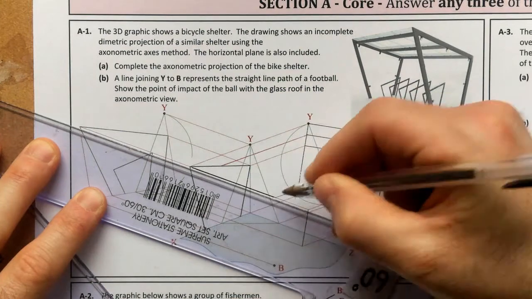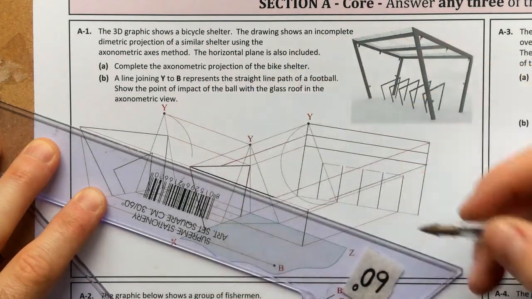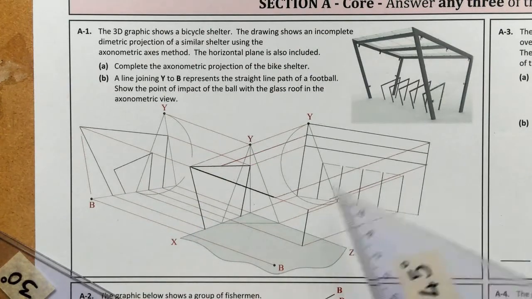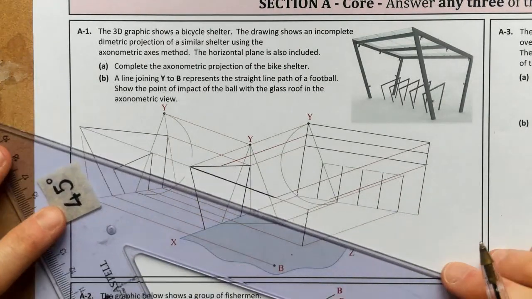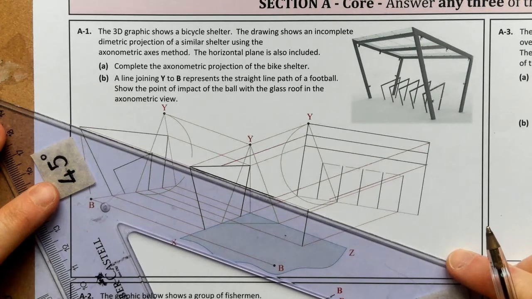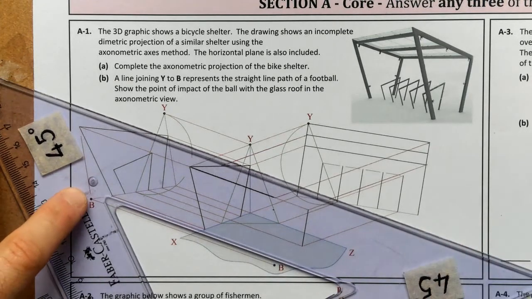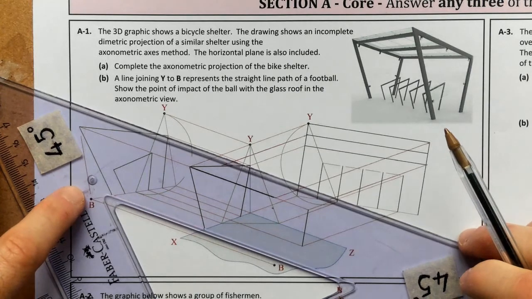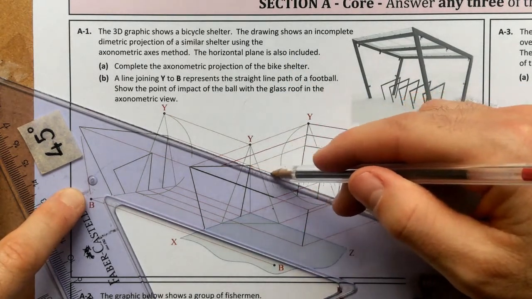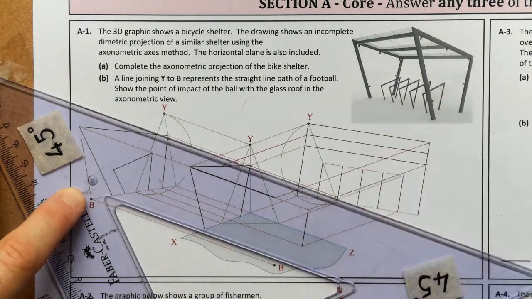That's the top one right there. Then it's a case of finding the one at the back, which I know is down here. Once again, projecting down parallel, just set up your set squares in the correct orientation. I'm going to continue this line out. I know I could have continued that, but I'm just trying to be as accurate as I possibly can.